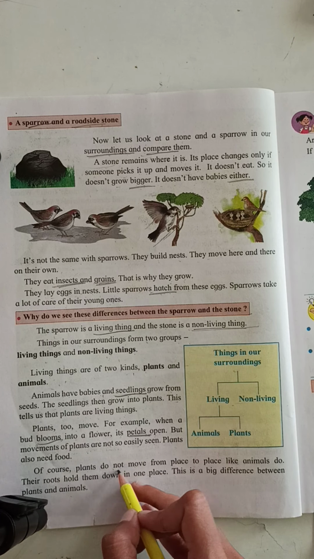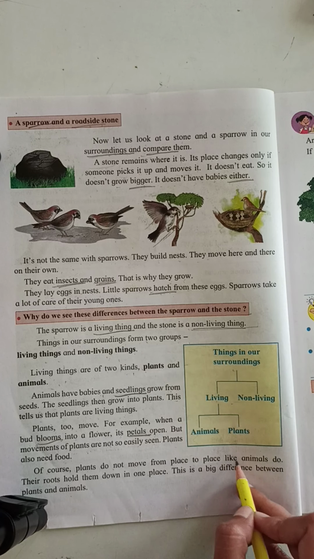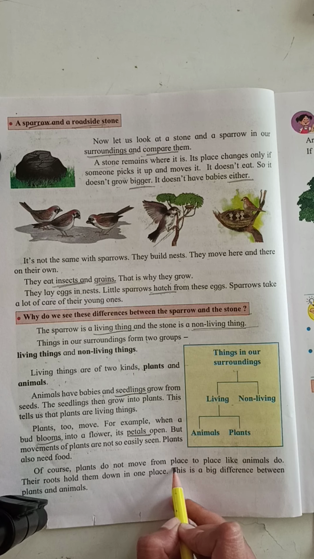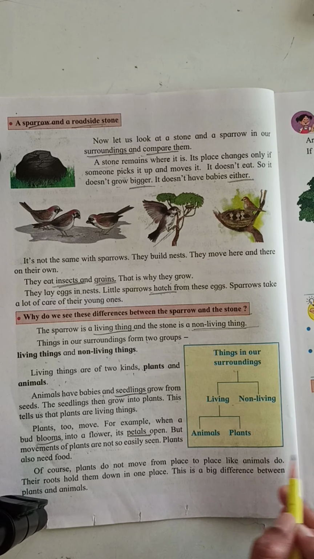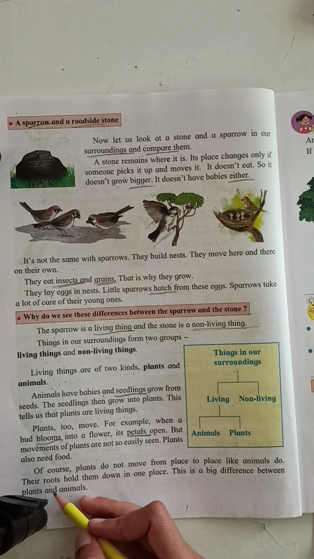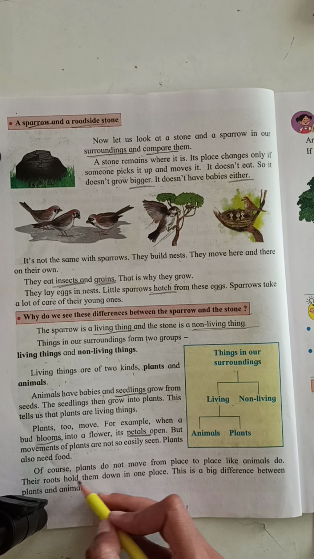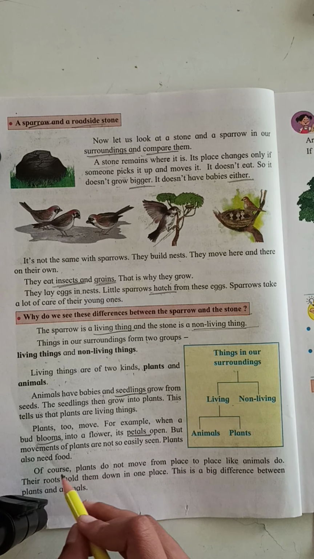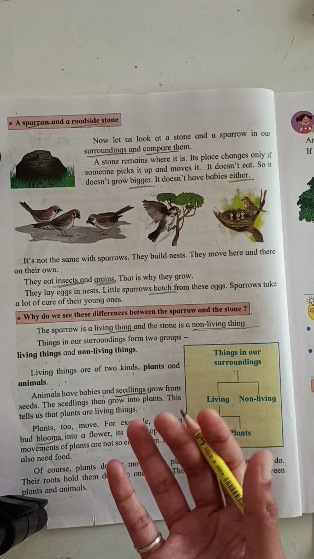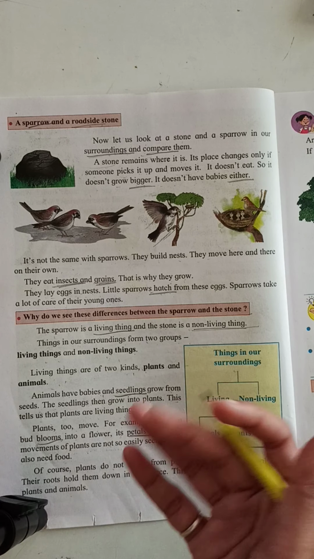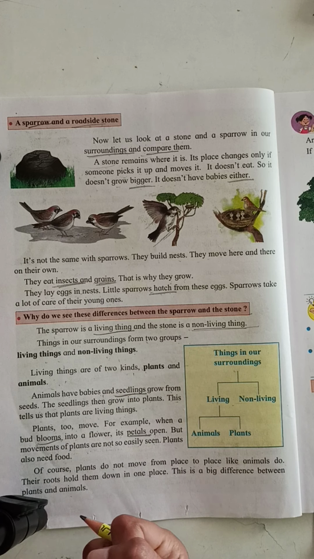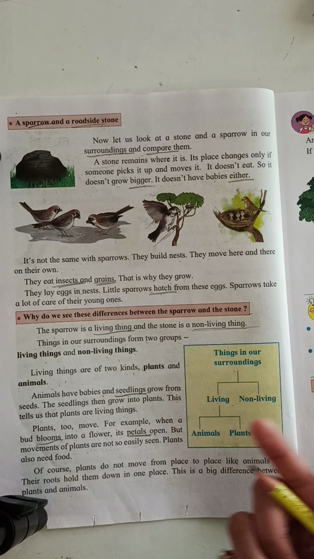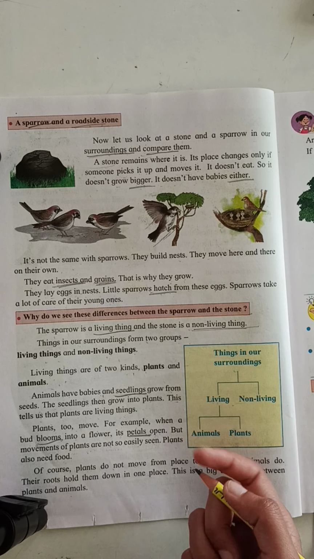Of course, plants do not move from place to place like animals do. Plants move होते हैं क्या from one place to another place? No. But animals can move from one place to another. Their roots hold them down in one place. Plants क्यों move नहीं होते? Because their roots, the roots which are present under the ground, keep them held tightly down in one place. So due to which the plants cannot go from one place to another.